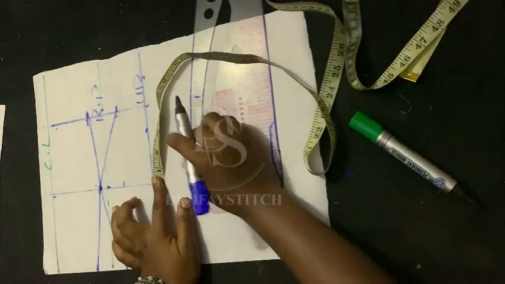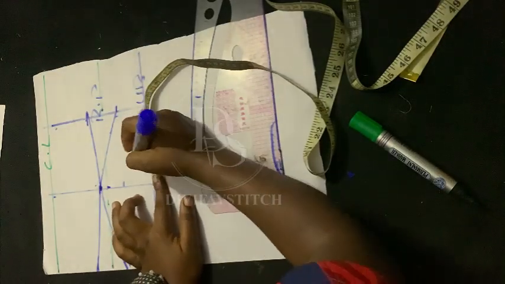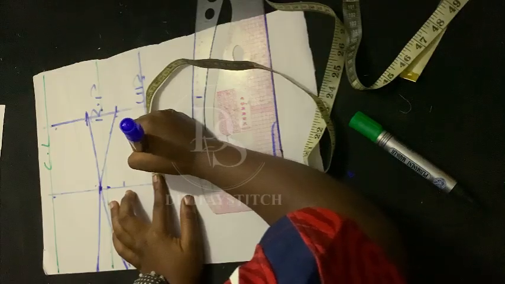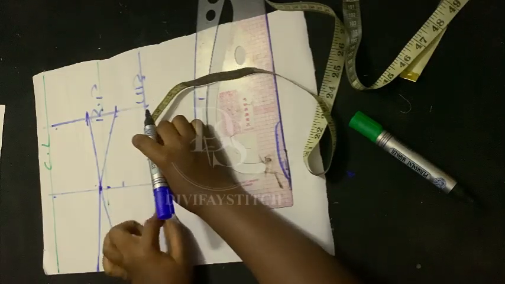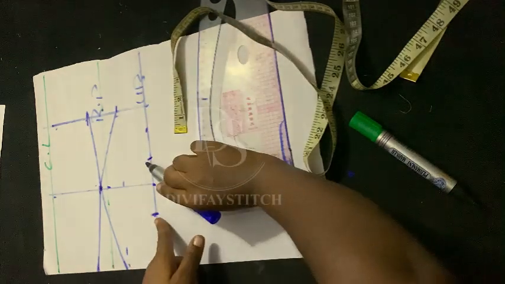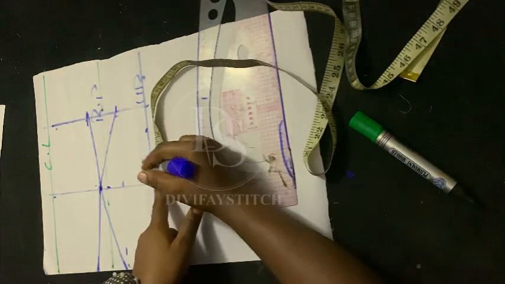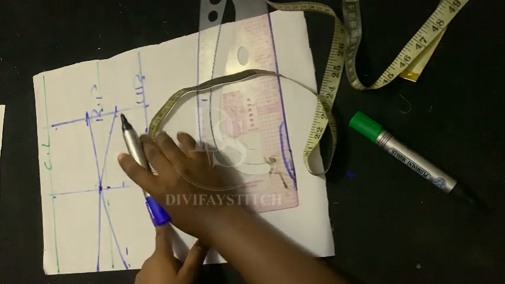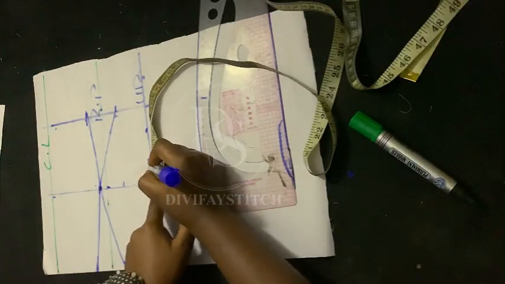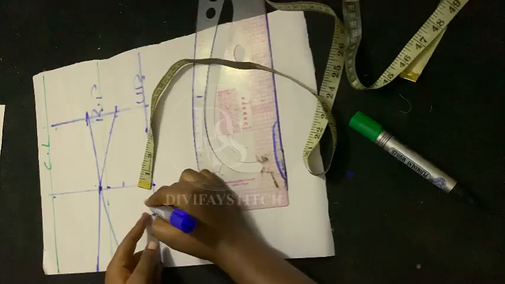This side, I'm going to come out by 1 inch. You're going to come out here by 1.5 inch. But if it's on a smaller bust, you're going to come out by 1 inch.